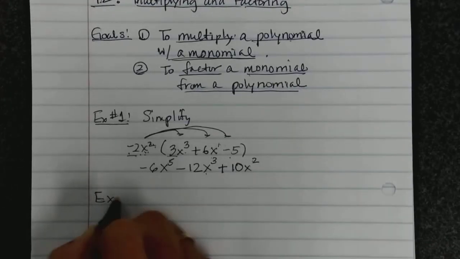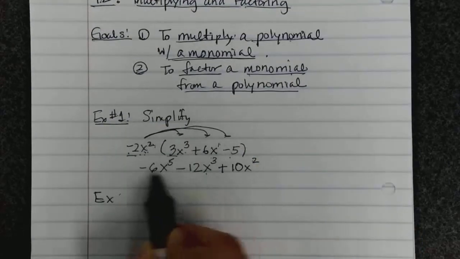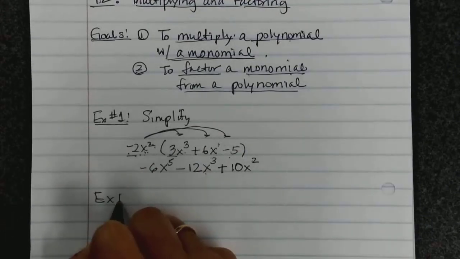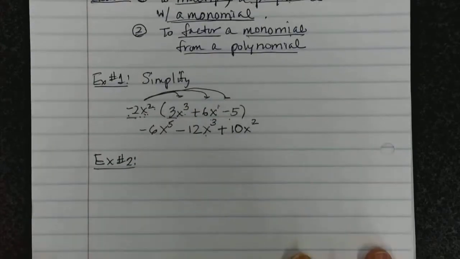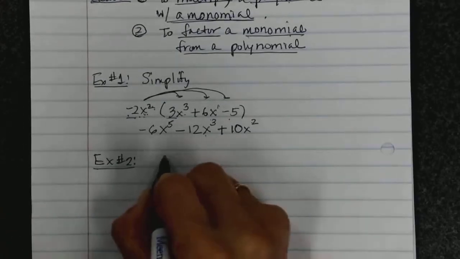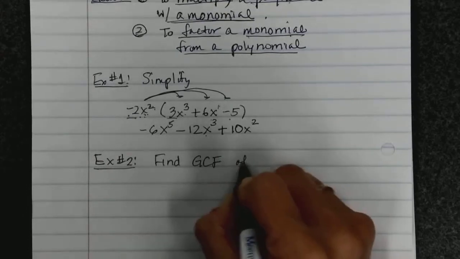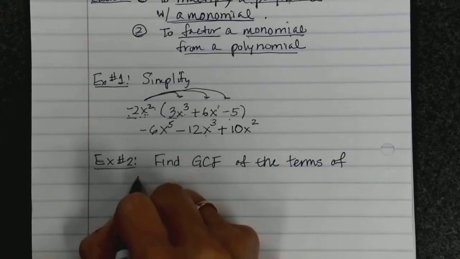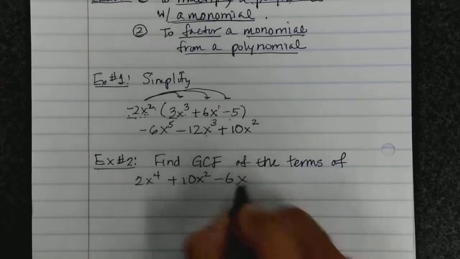Now in goal number 2, we're going to factor out a monomial, so we're going to be taking it out of this polynomial. So we're going to do the opposite, but before we can factor out, we need to find the greatest common factor, because our greatest common factor is our monomial. So in example number 2, it says find the greatest common factor of the terms, and we've got 2x to the 4th plus 10x squared minus 6x.